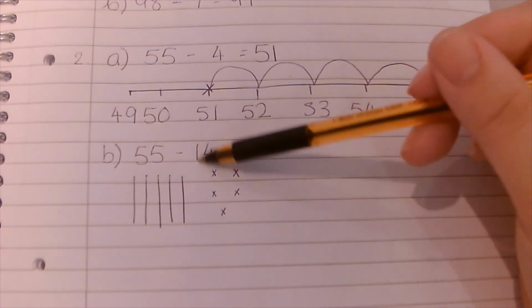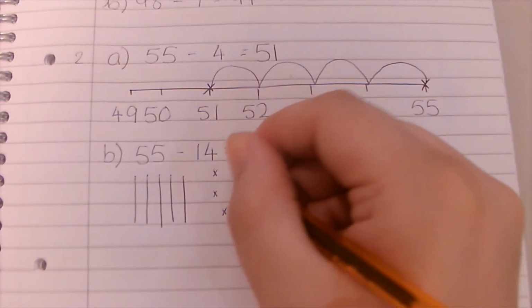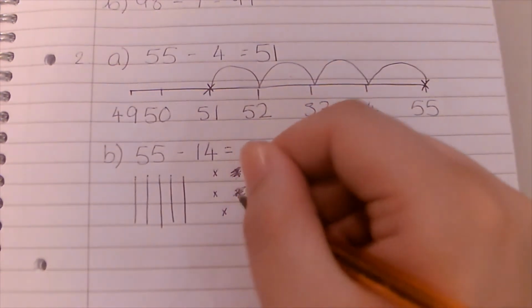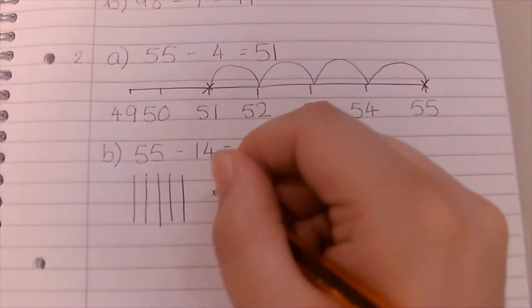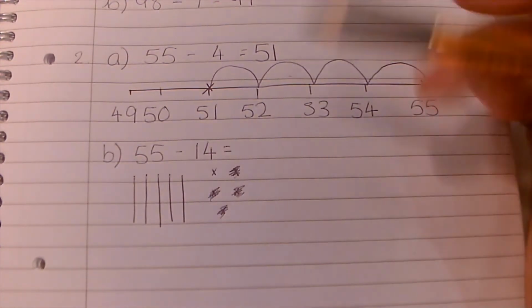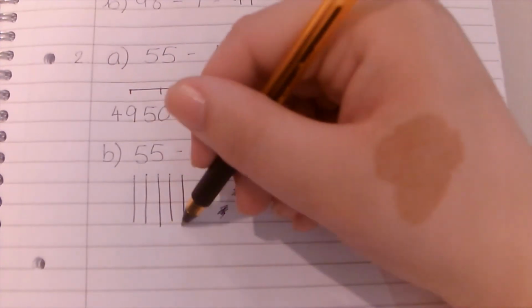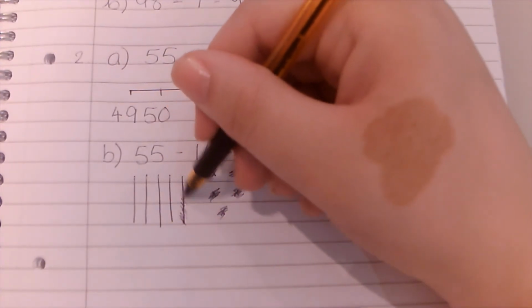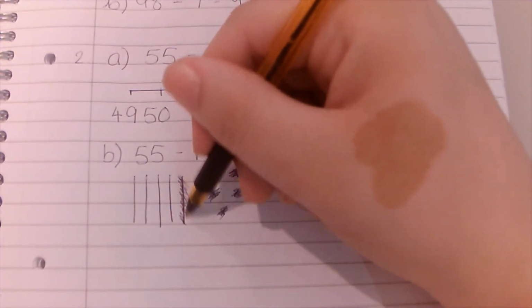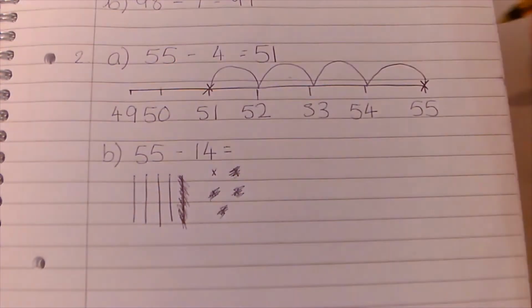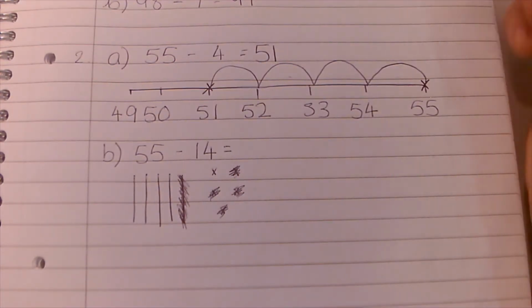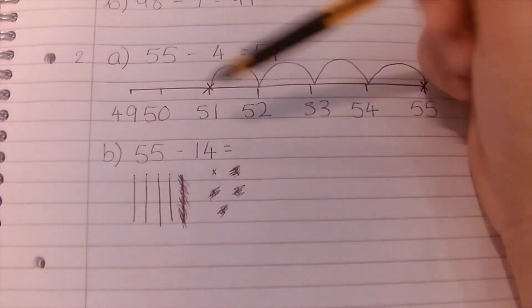So let's take away 4 ones, so just going to squiggle them out. 1, 2, 3, 4. And we're taking away 1 ten. So let's squiggle out one of the 10 bars. You can use a felt tip pen or a colouring pencil to squiggle it out to make sure that it's really clear which ones you've crossed out and which one you haven't.